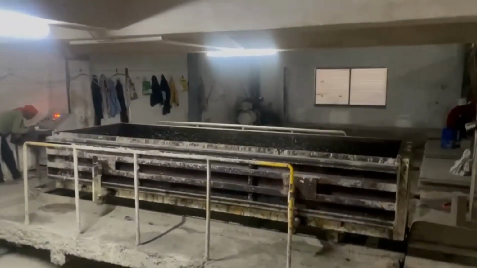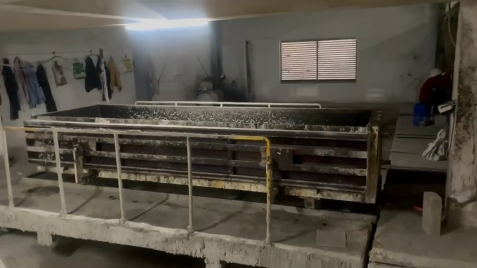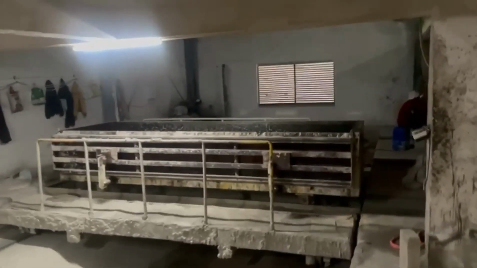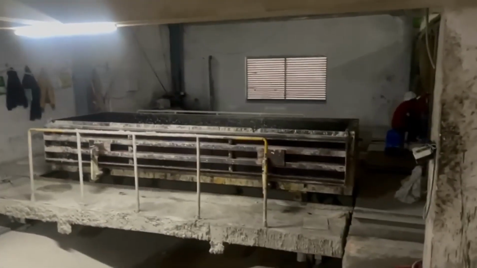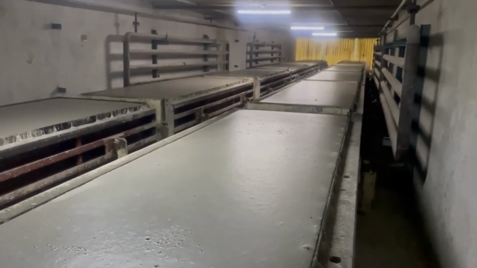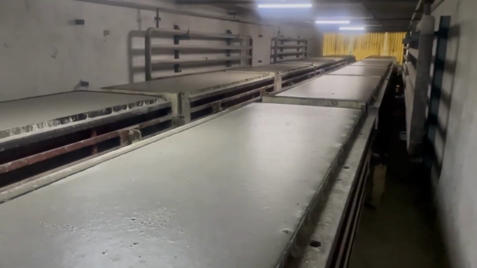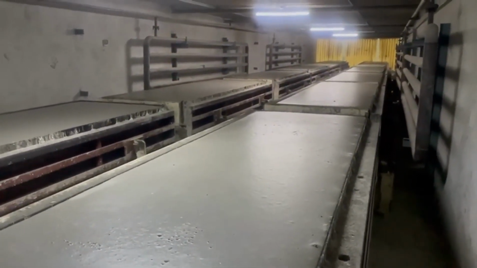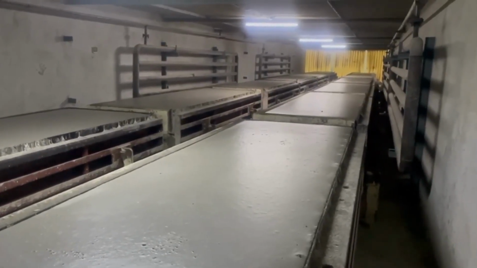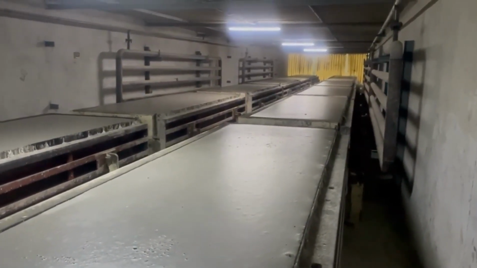The molds are getting moved into the pre-curing section, where they will be kept for another 2.5 to 3 hours. So this is the pre-curing room, where the molds which were earlier filled only 2/3. Rising takes place, aeration takes place, and they get converted into green cakes. It will be used further in the cutting line.